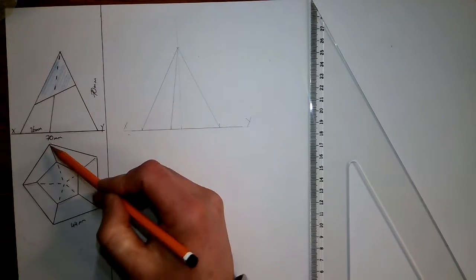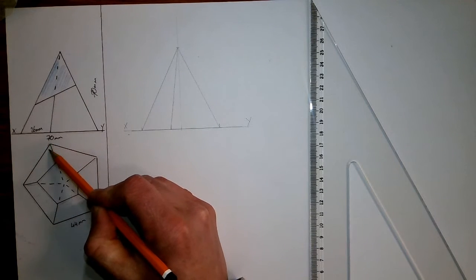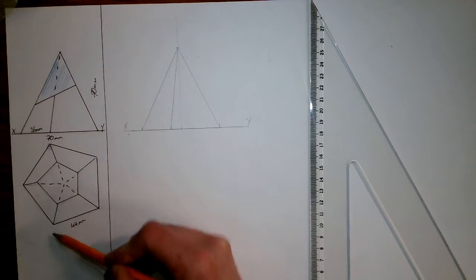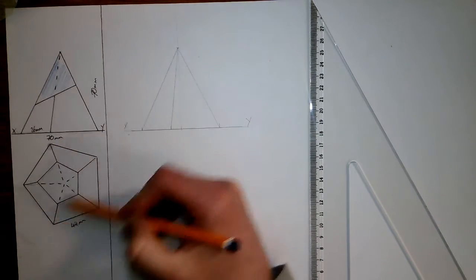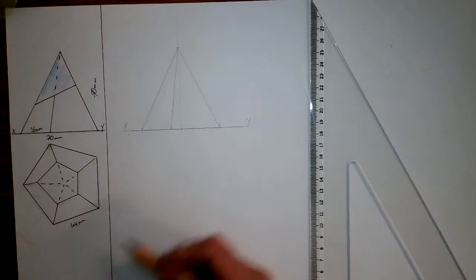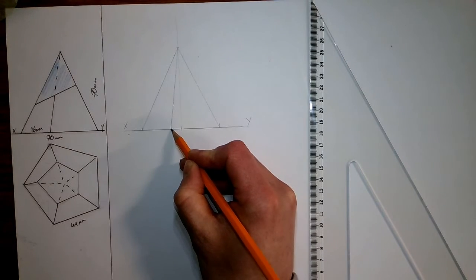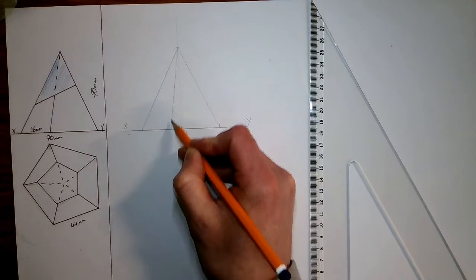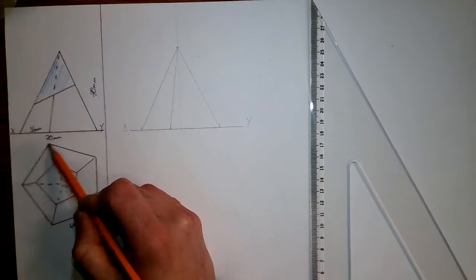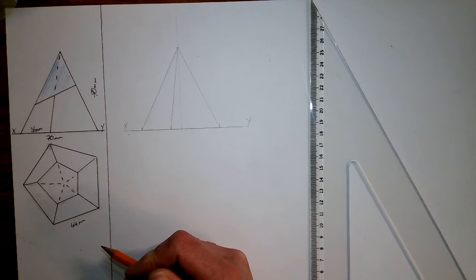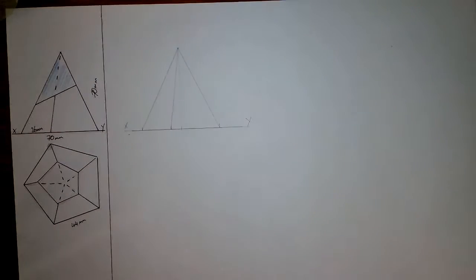Now you'll see as well, whenever we draw the plan, this point here and this point here are going to be in line. Okay. These two are in line and that one's over there. Okay. So right behind this line here in elevation would be a hidden line to represent this back point here. Okay. Well, we'll get that in a minute.